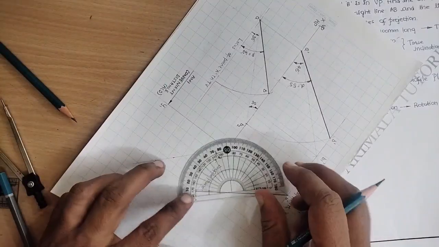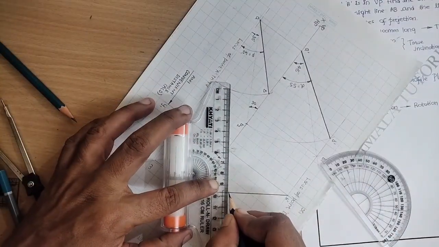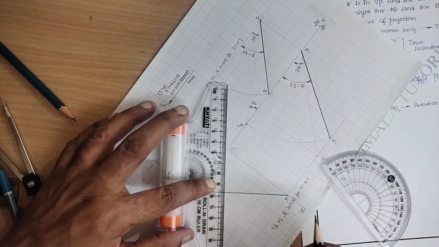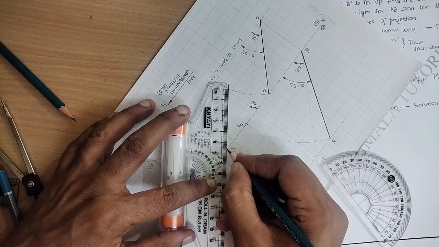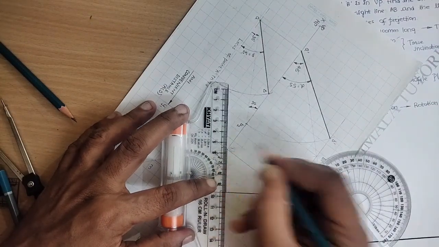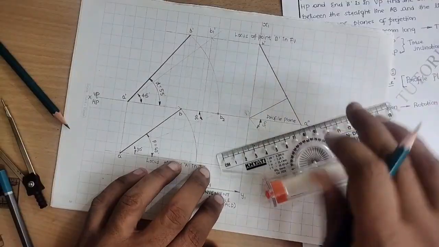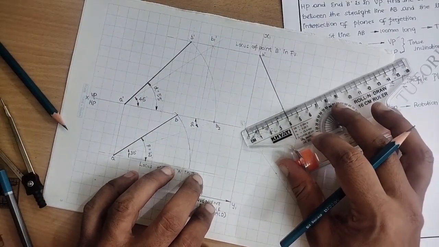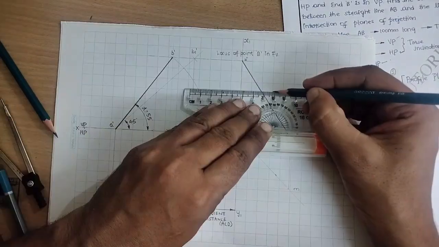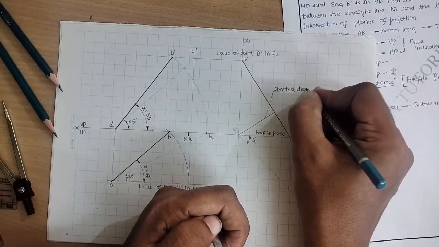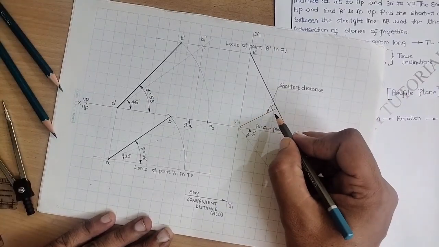Take any convenient point, mark 90 degrees here. So this is the 90 degree, but make sure to move the scale here. So this 90 degree should go from origin line. This line is now called the shortest distance. Let us measure the shortest distance. This is somewhere around 4 centimeters, 40 mm. Show this angle as 90 degrees.